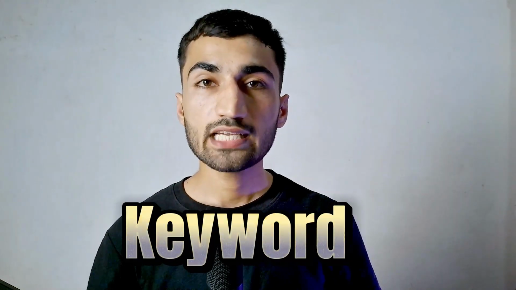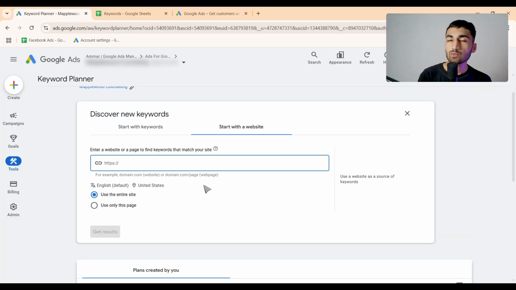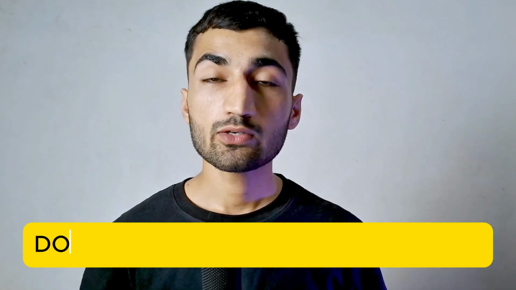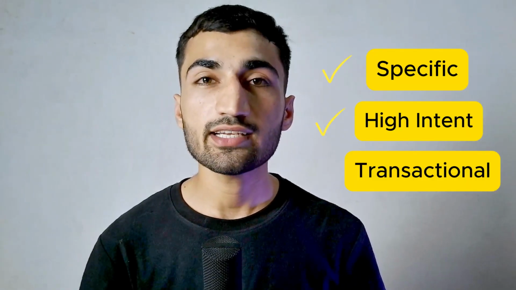We will use Google Keyword Planner, which is free, reliable, and built by Google itself. So we will get to know everything we need to know about our keywords. The biggest mistake a lot of people make is that they go after every keyword they find on a keyword tool, but we will go for hyper-specific, transactional, high-intent keywords so we can spend less and get more results.